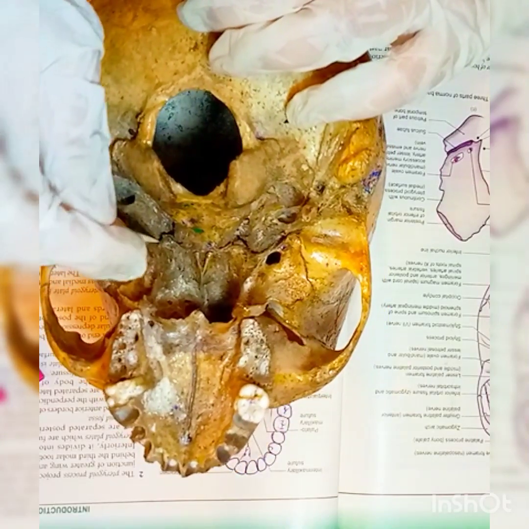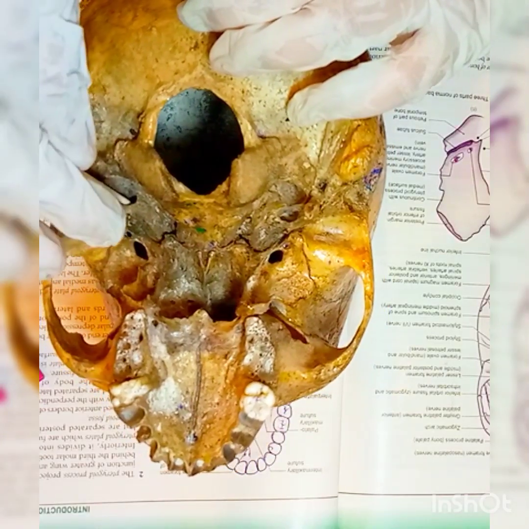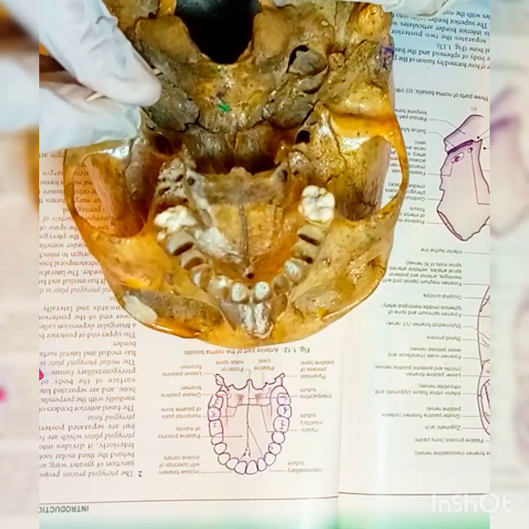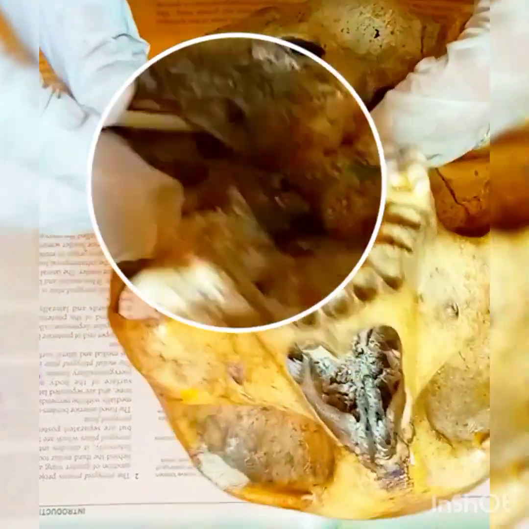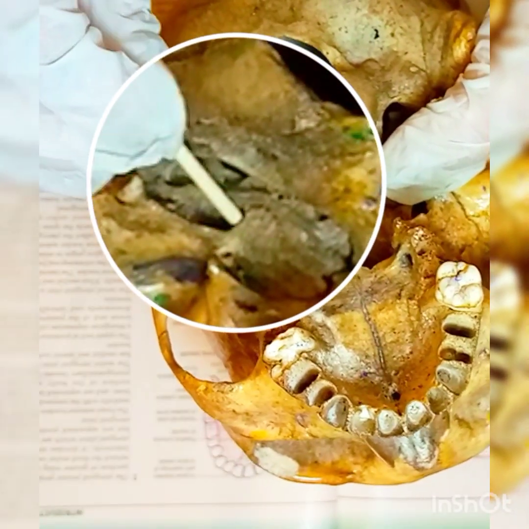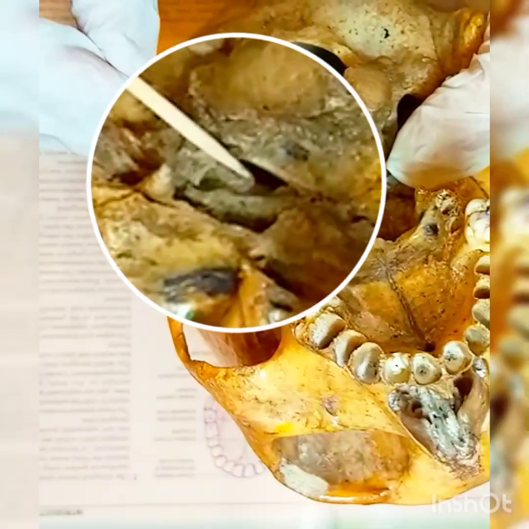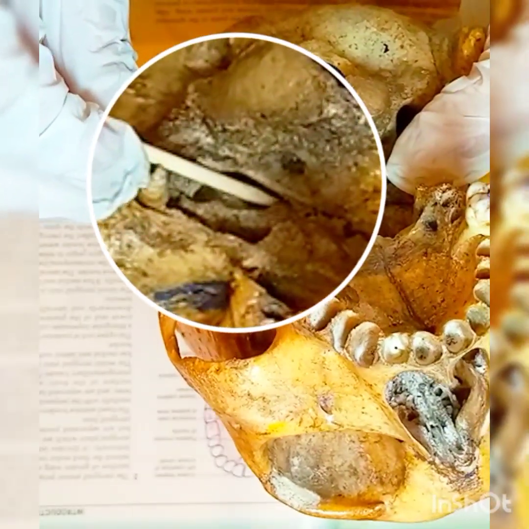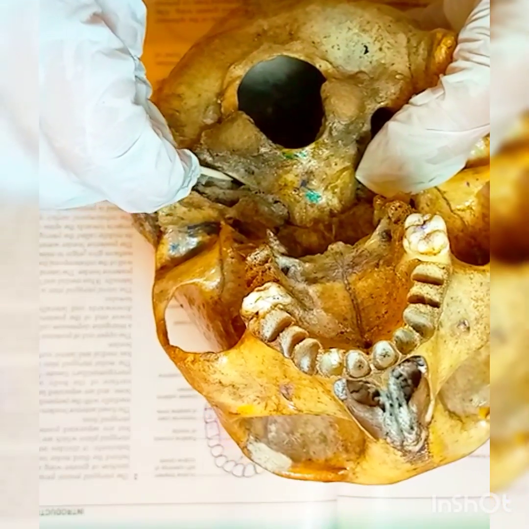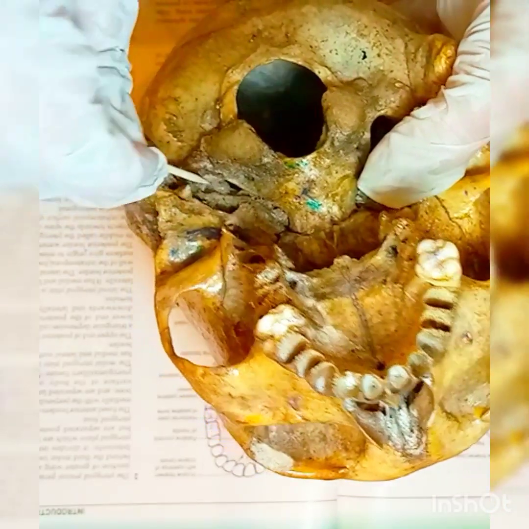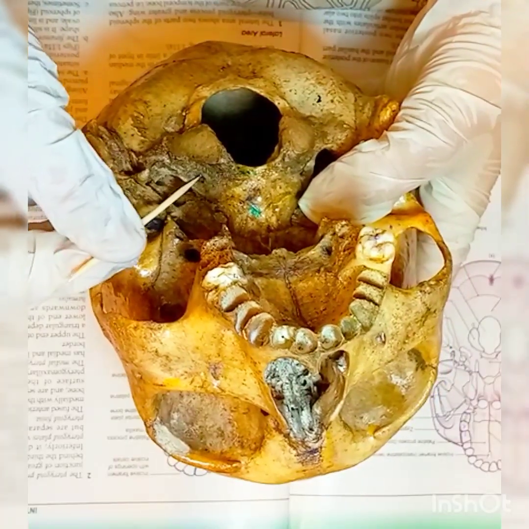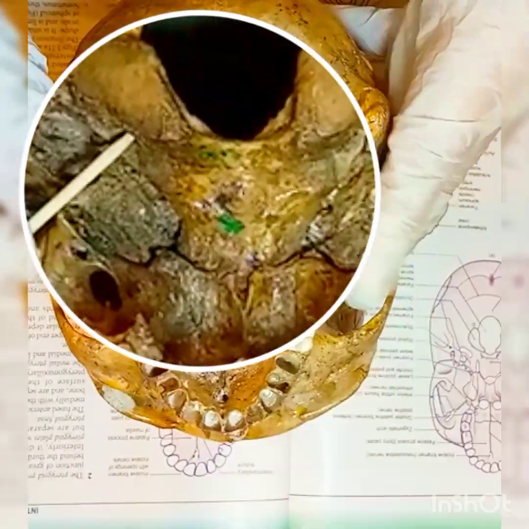The petrous part of the temporal bone has the carotid canal and the jugular foramen. The carotid canal passes the internal carotid artery. The jugular foramen passes the internal jugular vein and cranial nerves 9, 10 and 11. The hypoglossal canal is where the hypoglossal nerve passes.